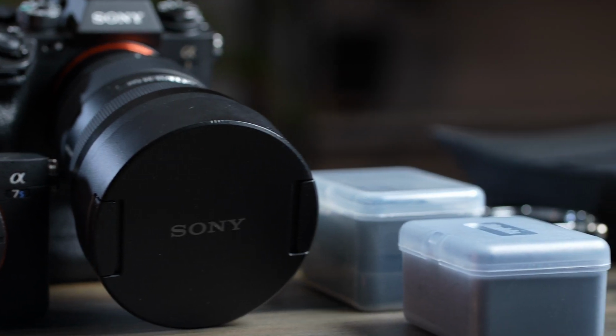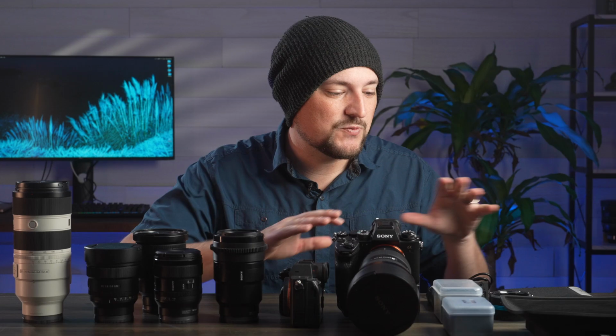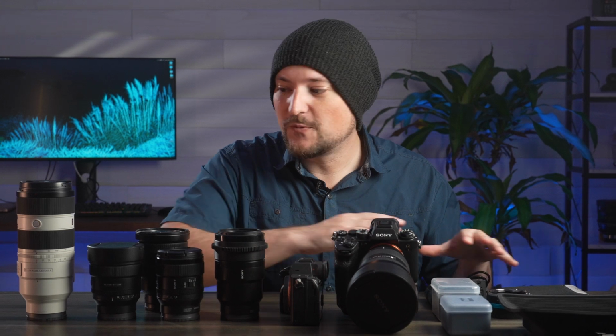But what I really want to show you is the versatility that comes with the different lens choices, as well as the different body types, as well as the different ND filter systems. So let's just get started and jump right in.